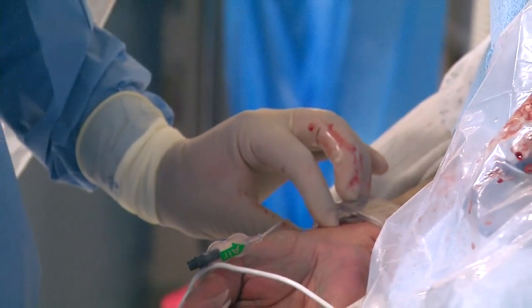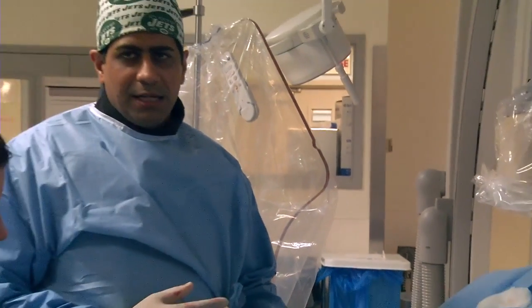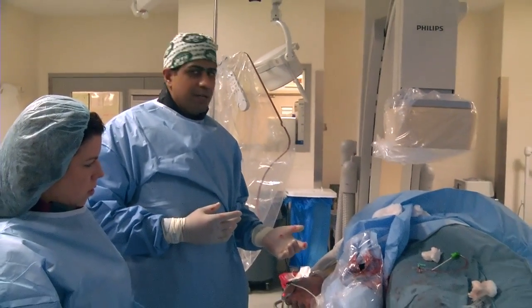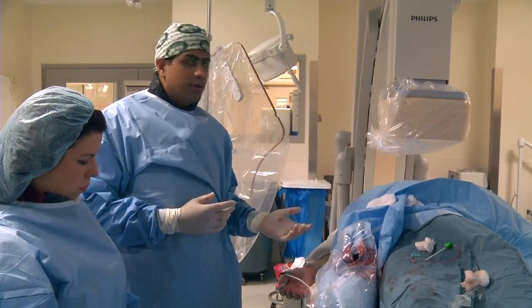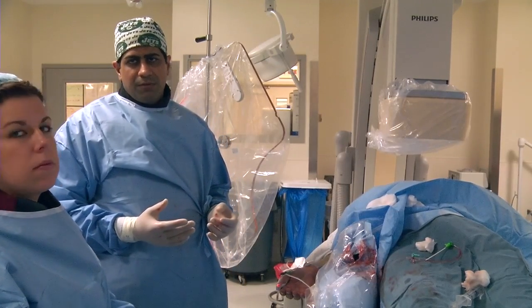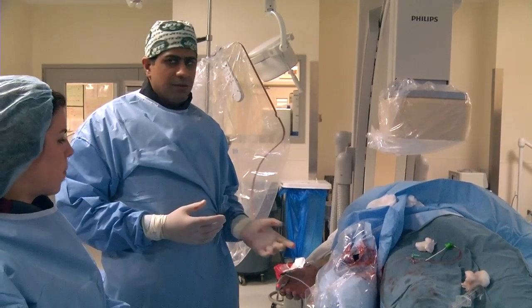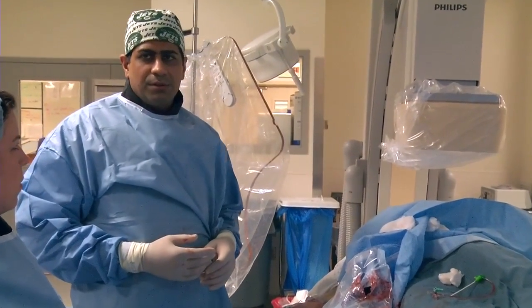The big advantage to the patient right now is he doesn't have to worry about lying down flat. He could immediately ambulate depending on his sedation level, and it's a much more comfortable procedure for the patient, as well as all the benefits that we talked about before, such as reduction in vascular access site complications. So that concludes our procedure.